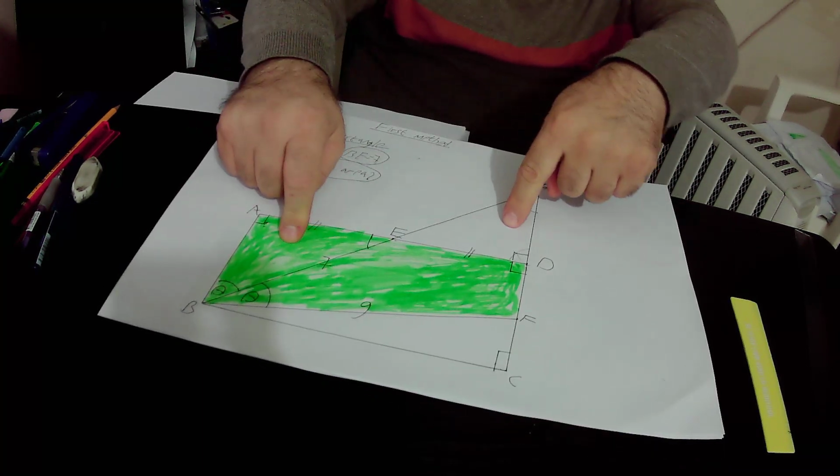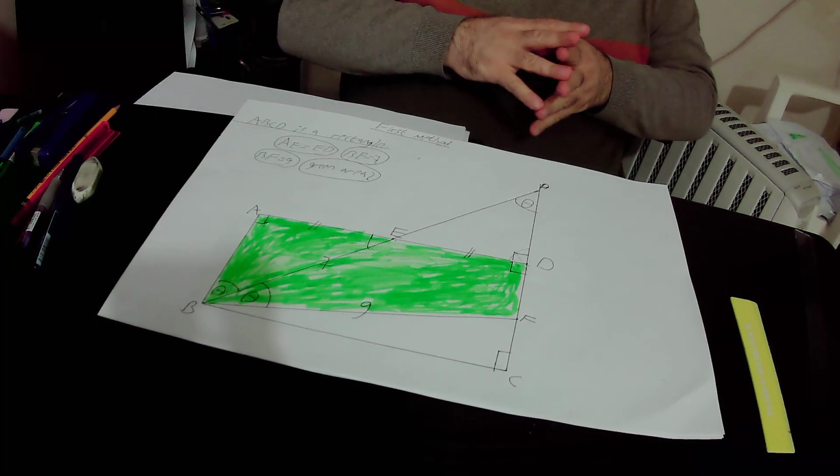Therefore, we proved that those two right triangles are congruent to each other according to the angle side angle rule.